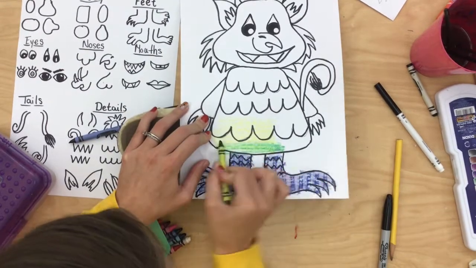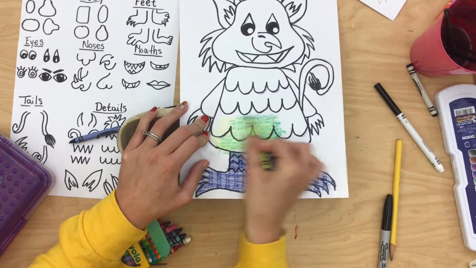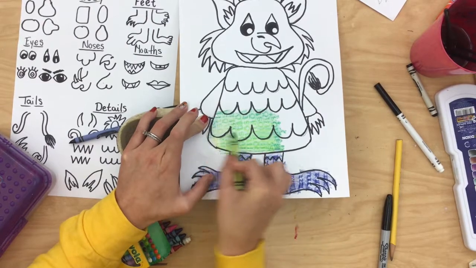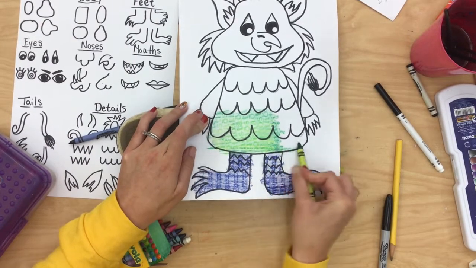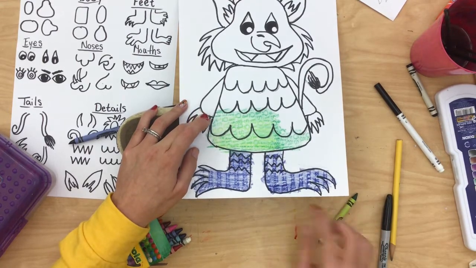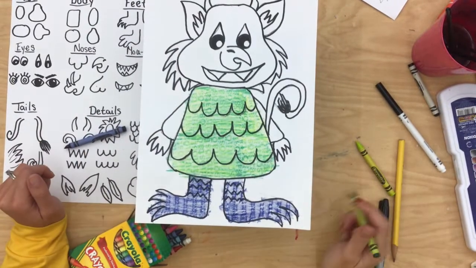I'm going to rub that on his belly, and the texture is appearing. This is a visual texture because you can see it with your eyes, but you can't actually feel it on your artwork. I'm going to finish his whole belly. Now his belly has a texture.